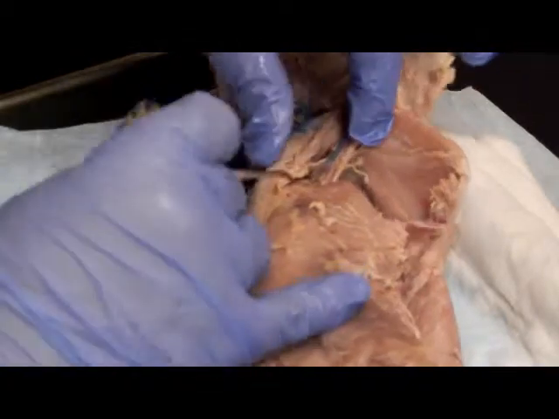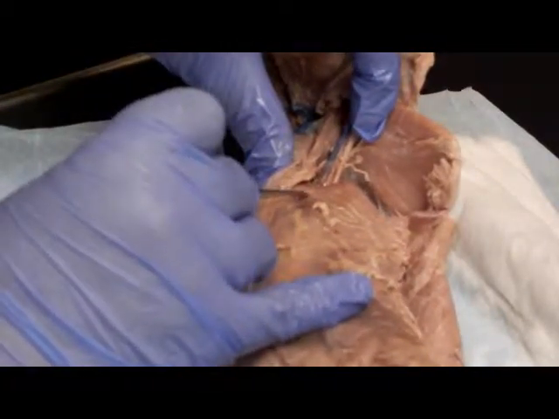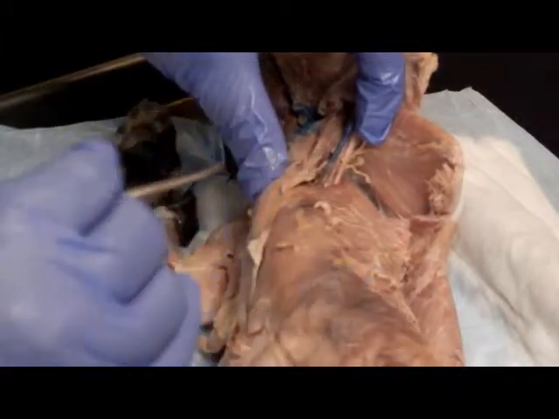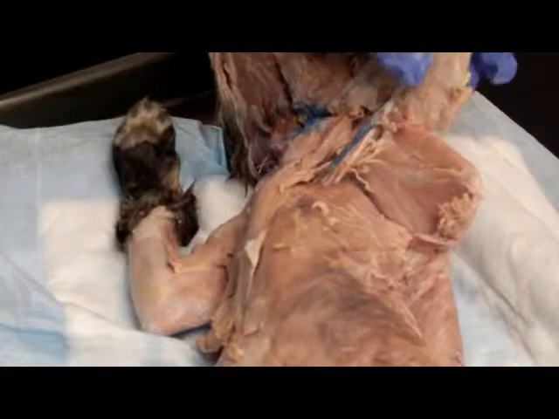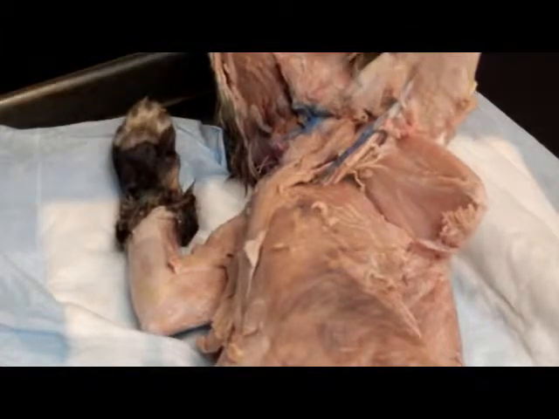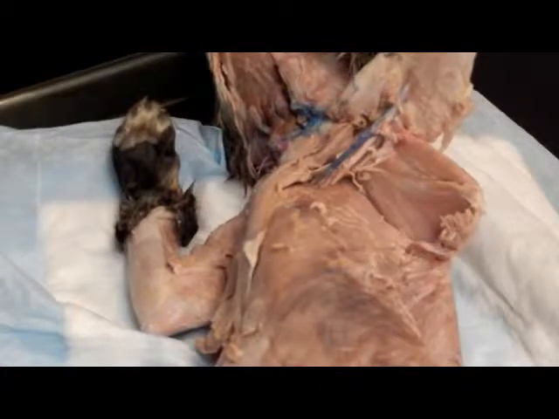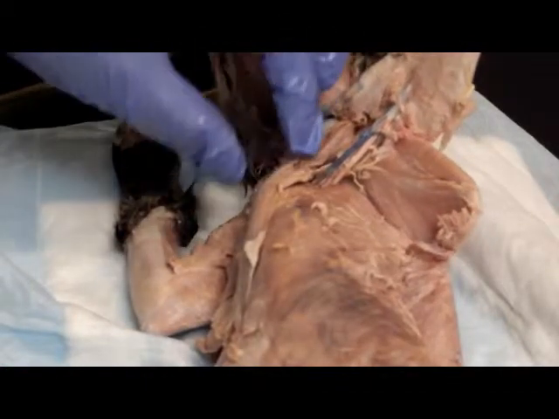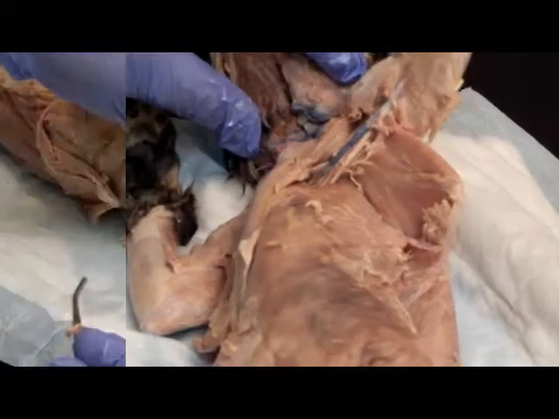And then we have the scalenes. We have anterior, medius, and posterior. Its origin is the transverse processes of the cervical vertebrae. Its insertion is anterolaterally on the first 2 ribs, and its function is elevates the first 2 ribs, which aids in inspiration, flexes and rotates the neck.